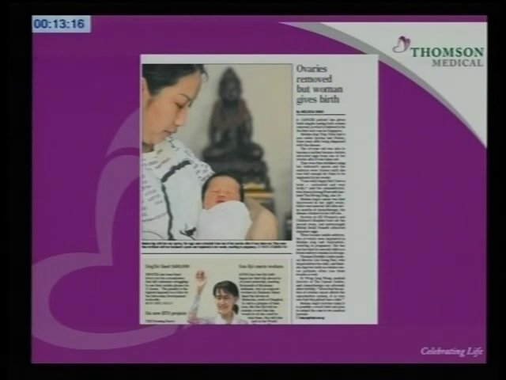When we went through the literature, we found that this is the world's first pregnancy and live birth from such an ovarian cancer case, where the embryos were developed from a surgically removed ovary. So I thought I could share this with you.